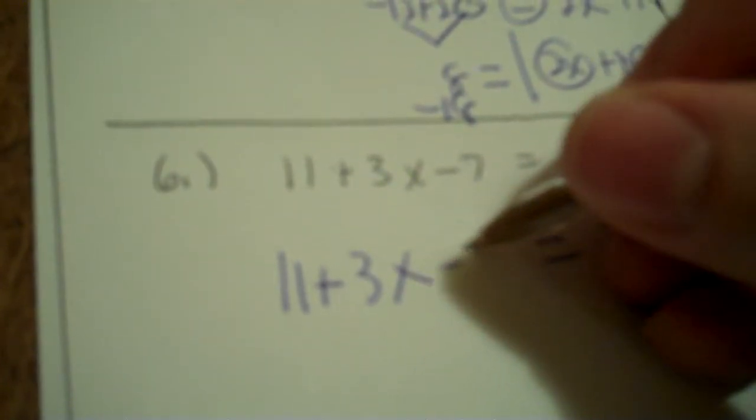Okay, number 6, 11 plus 3x minus 7 equals 6x plus 5 minus 3x, okay? First off, let's get all the x's to the same side. Well, there's 3 of them, so we're going to combine the 2 there. 6 plus negative 3 is 3x plus the 5. 3x, and then 11 plus 3x minus 7.